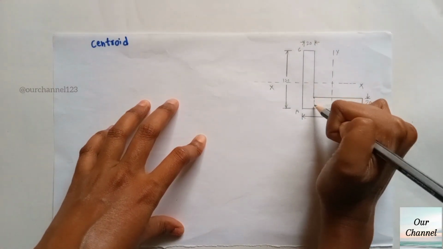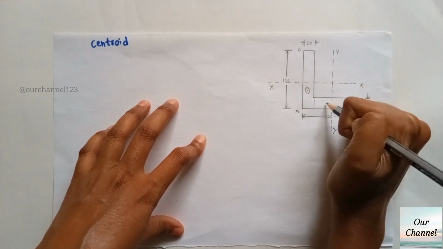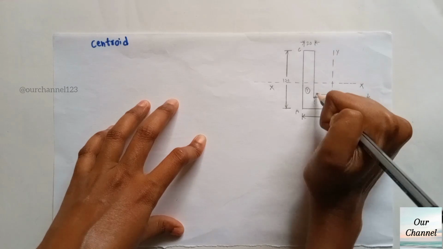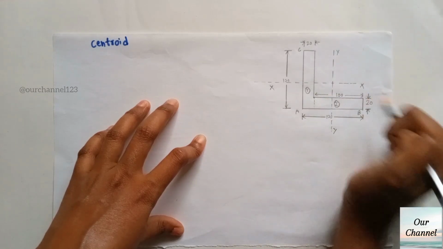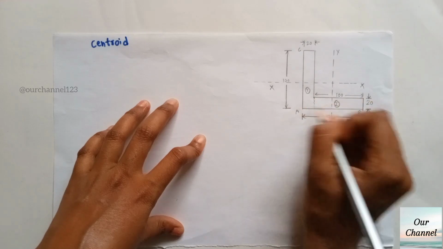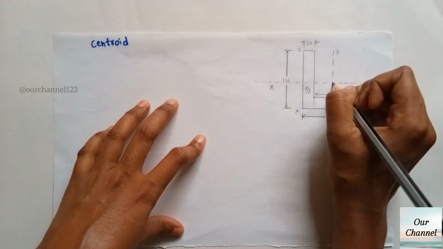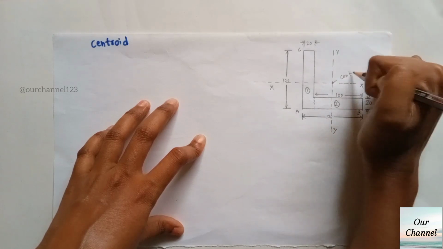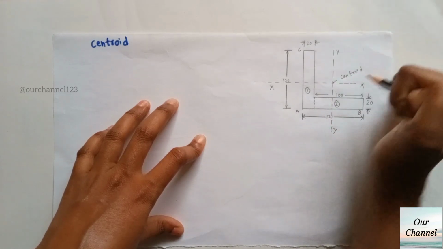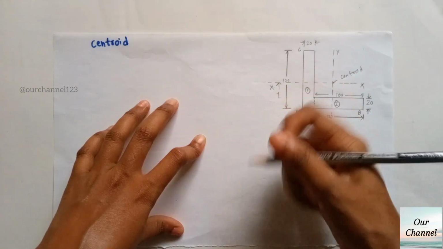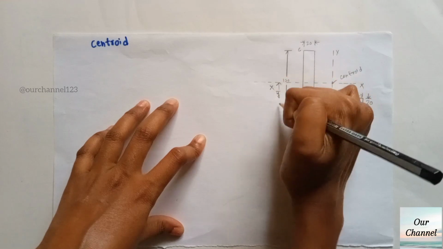Today we are going to learn how to find the centroid of an L section. First, let us divide the section into two parts. The given section is an equal angle section, so the vertical leg and the horizontal leg will have the same length and width. The centroid will lie exactly at the same distance from the vertical face AC and from the horizontal face AB. So y bar will be equal to x bar.